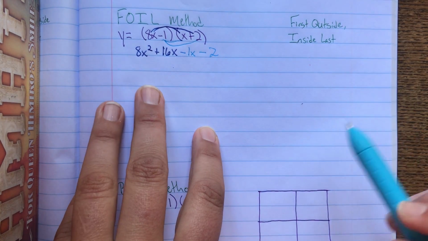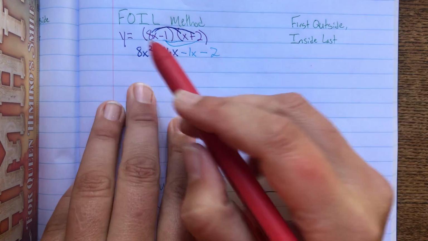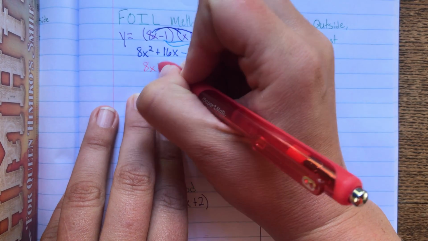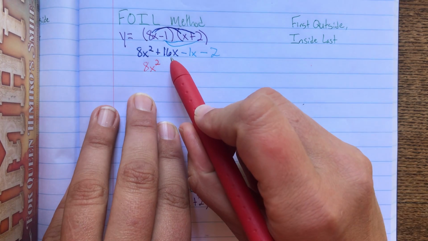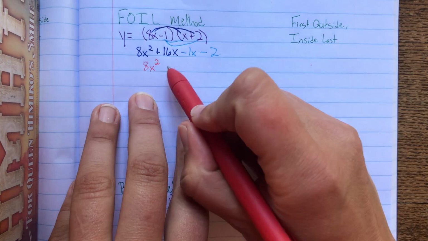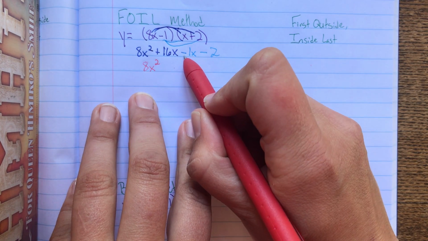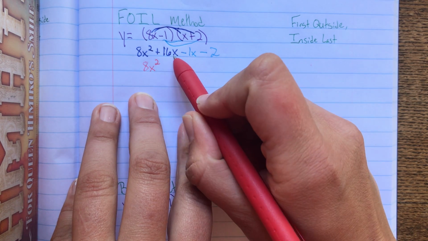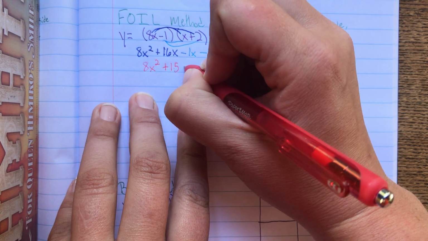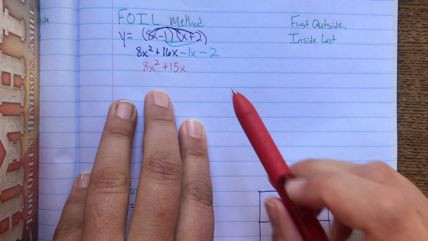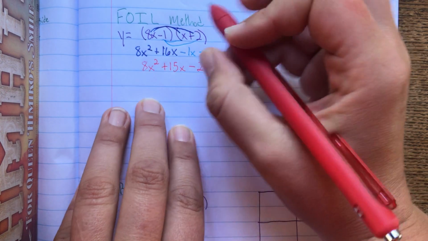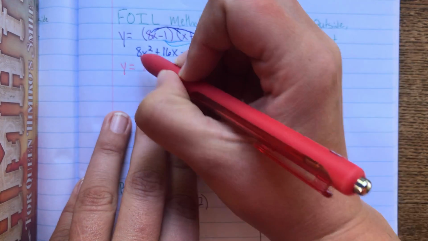So just like that, I have these numbers. My 8x squared is going to stay the same because there's nothing else that's x squared. So 8x squared has to be in my final answer. Now I have 16x minus 1x. These are like terms, so I have to do what they're telling me to do. I'm taking a positive 16 and subtracting 1, and that x just follows along. So 16 minus 1 gives me positive 15x. And the very last thing is I'm left over with this -2, so I just keep that as -2 here. And just like that, I have solved my problem.